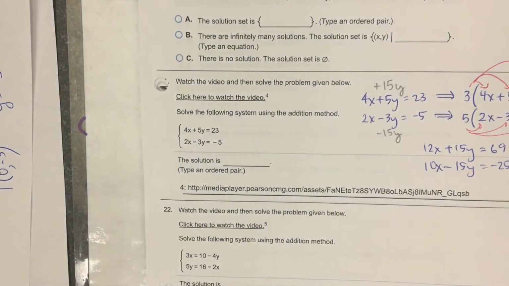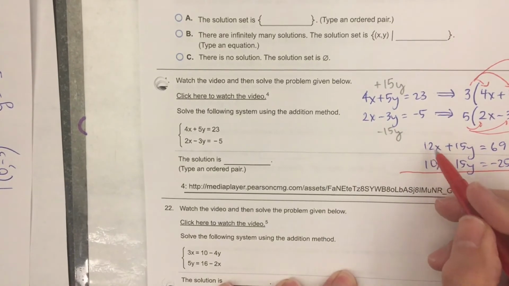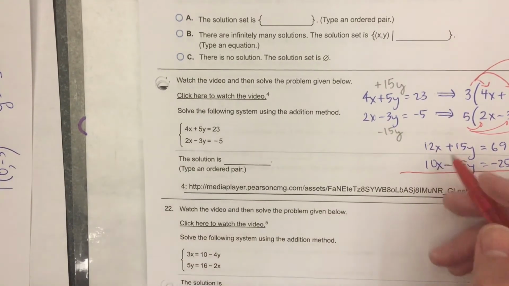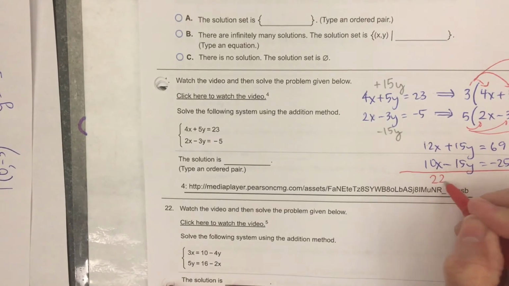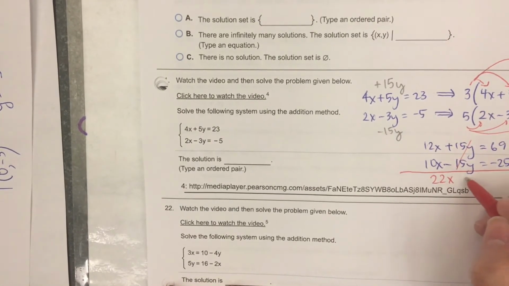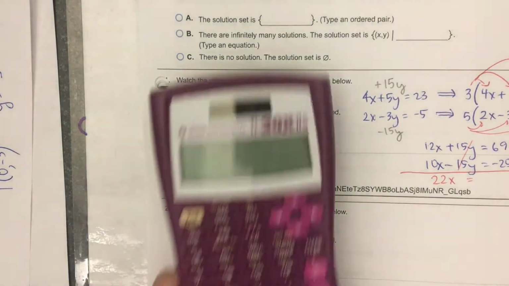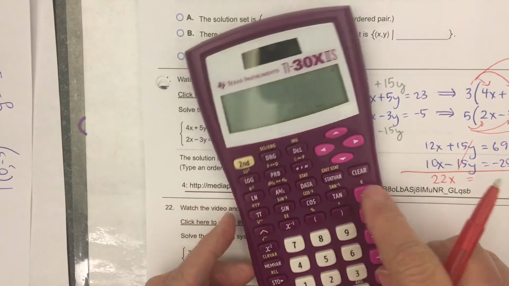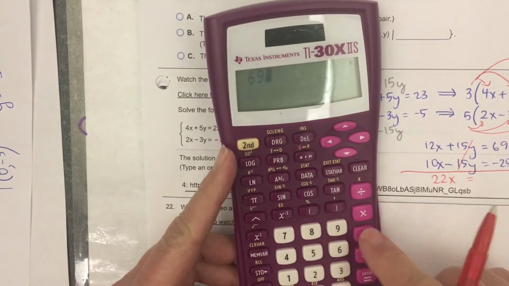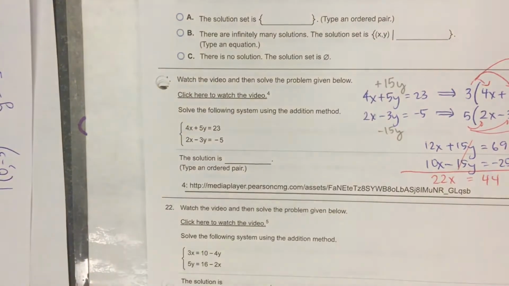Now I can add the two equations. 12x plus 10x, 22x. The y's are gone. 69 plus negative 25, or 69 minus 25 is 44. 22x equals 44.